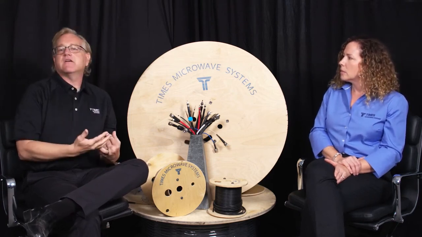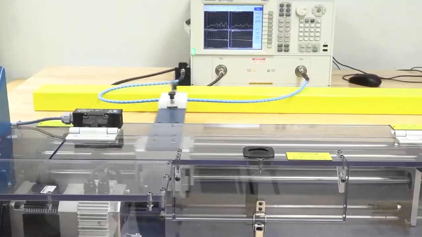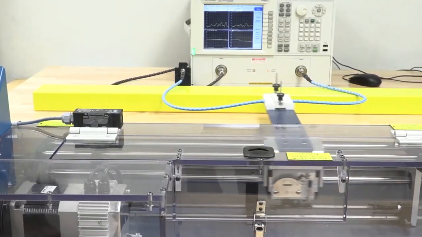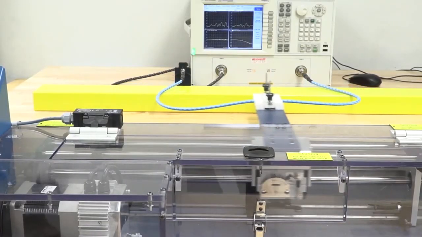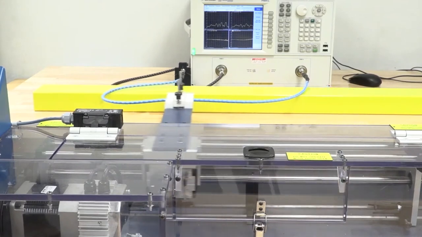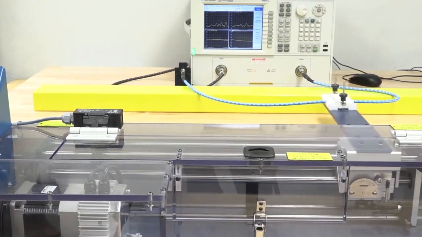That's correct. So we work with various different VNA manufacturers out there to develop all of our test and measurement cable lines to be able to work with VNAs. So we're looking at making phase stable cables.